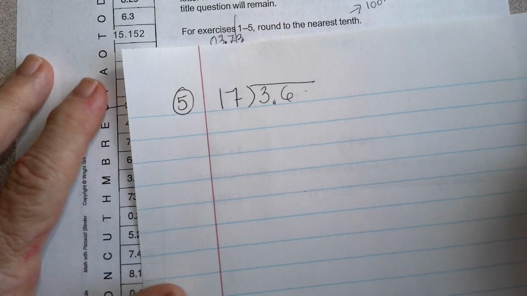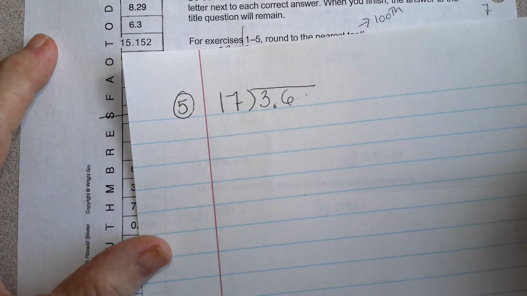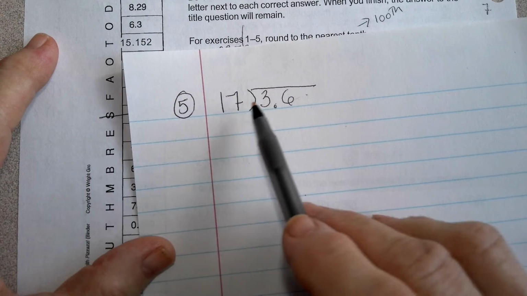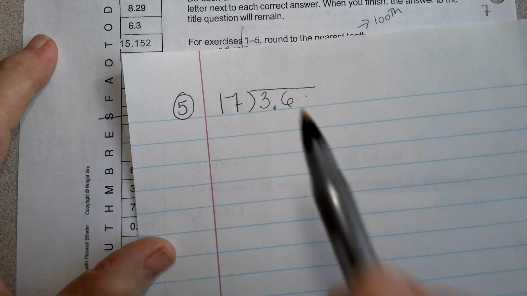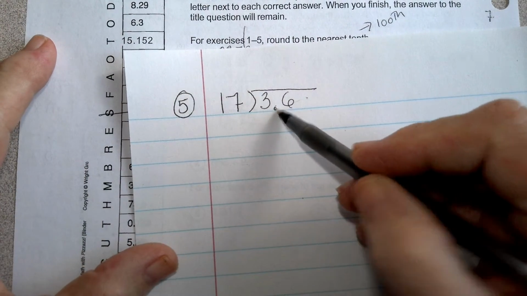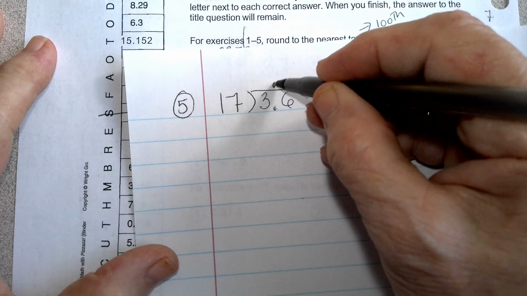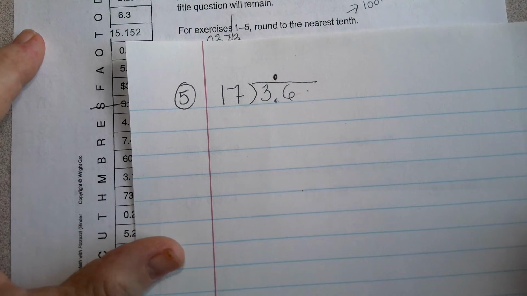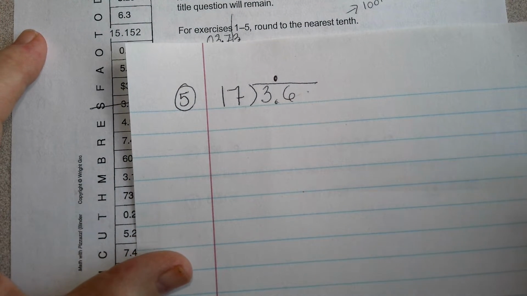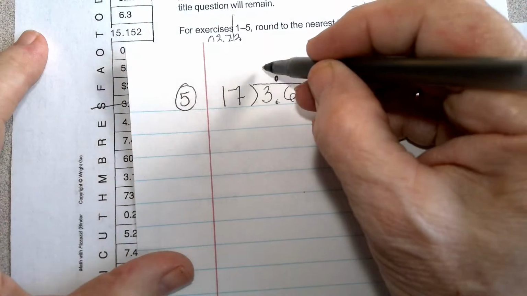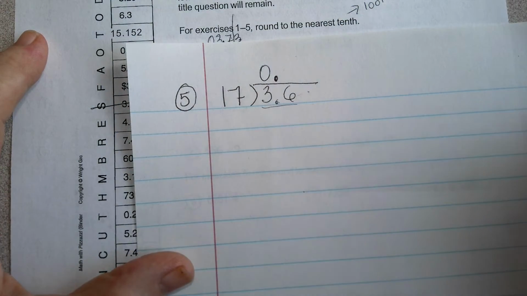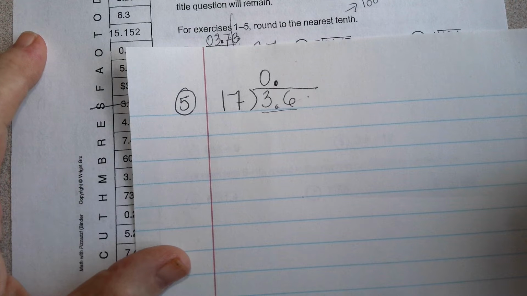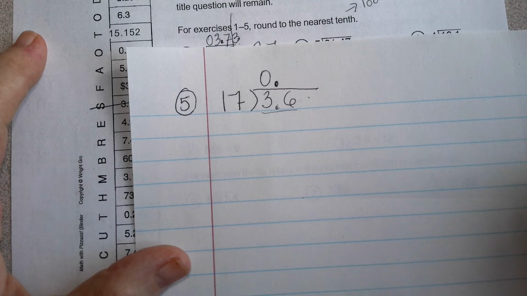All right. So now you've got a chance to write a little bit bigger where you've got more room. Do I have a decimal on that 17? No. Well, it's here, but in other words, it's right by the door, and that's what we want. So what do I do with this decimal? Bring it straight up, and then we're going to start. Does 17 go into 3? O for no. Then we pick up the next two numbers. Does 17 go into 36? How many times?